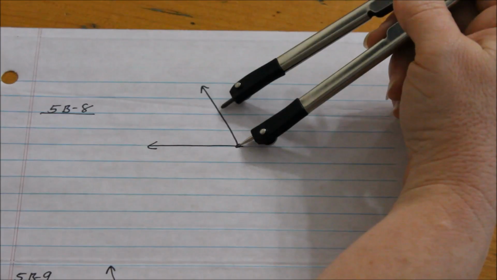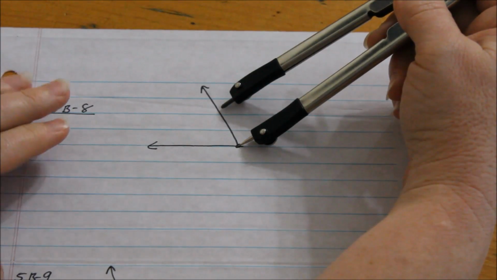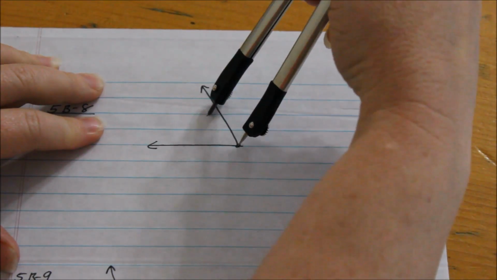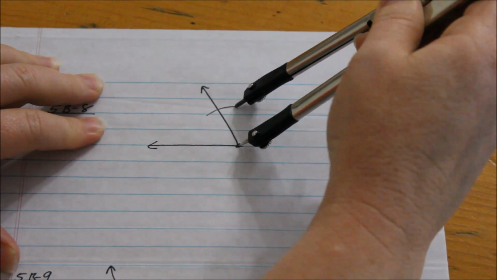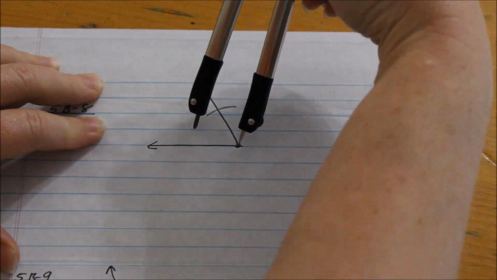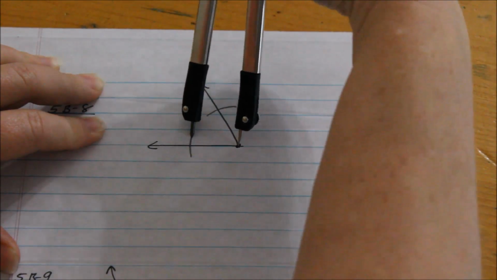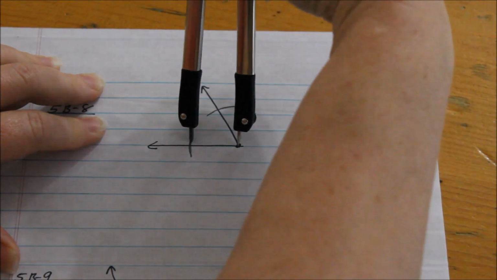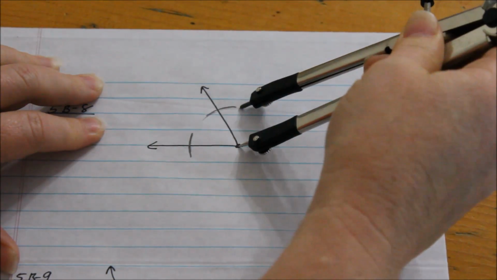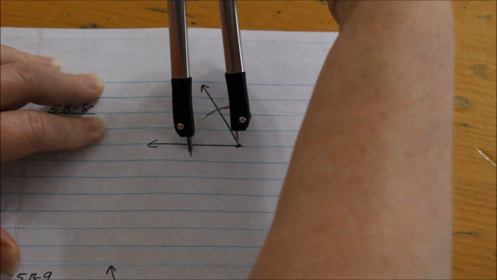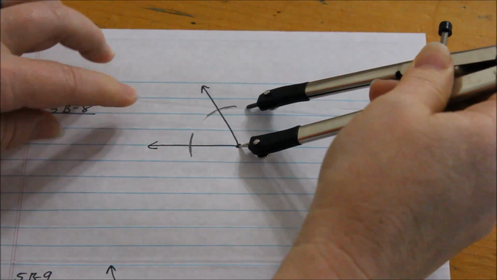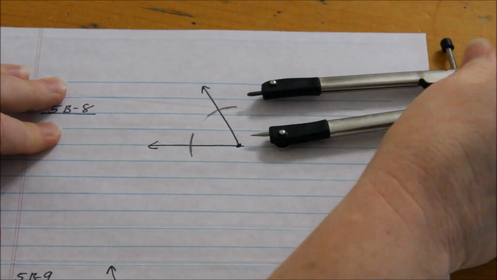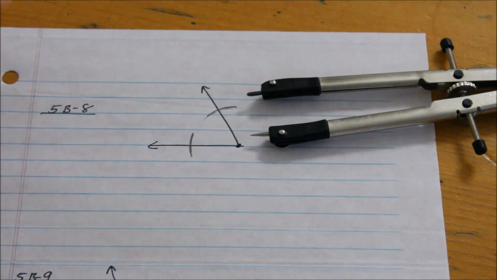Okay, so here's how you bisect an angle, how you draw a bisector for an angle using your compass. Put your point on your vertex, then draw an arc across one of your rays, and then also go across the other ray. Do not change the distance of your compass. Once you have the distance set on your compass, do not change it. If you want to draw a complete semicircle around both lines, that's exactly what you're doing, okay? You basically need to have an arc drawn across both rays. I am not changing the distance of my compass. I'm going to leave it right there so you can see.